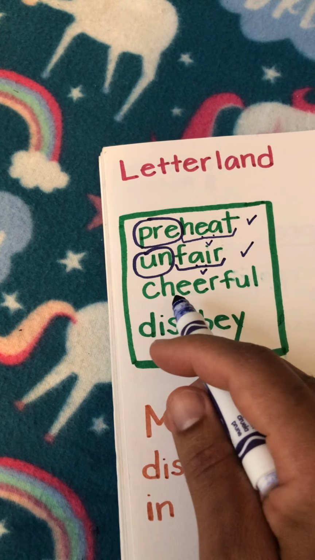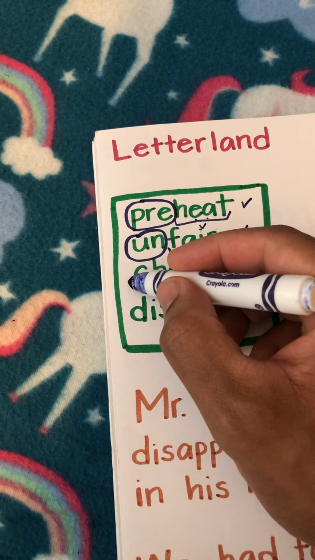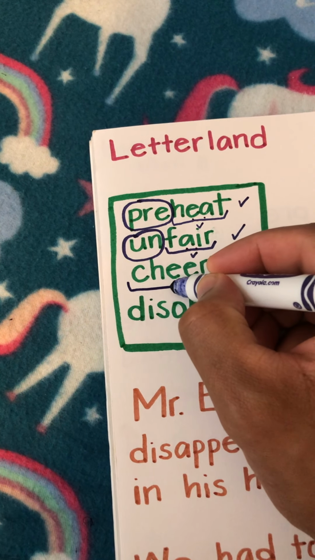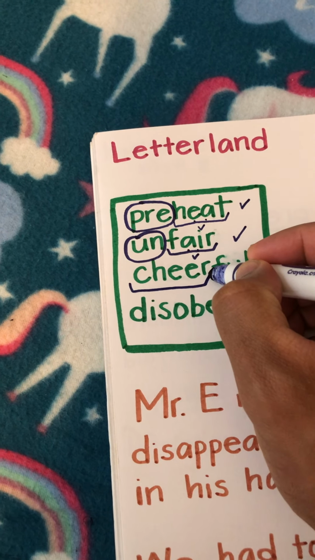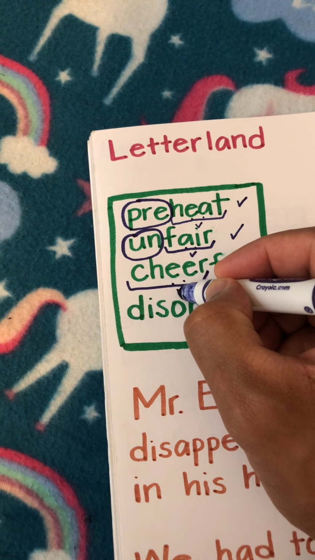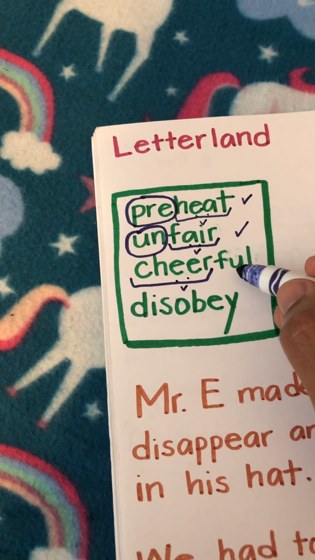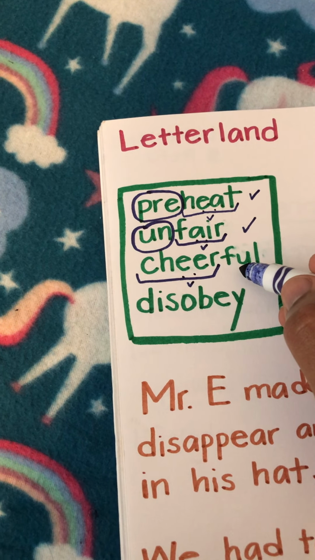Cheerful. Cheerful. Well, first things first, let's identify our base word. My base word in this case is the word cheer. Vowel team, E working together to make that E sound. And now I see attached to my ending here, full.